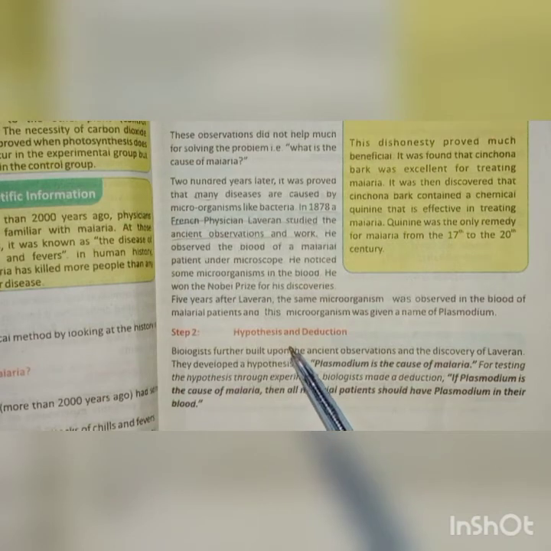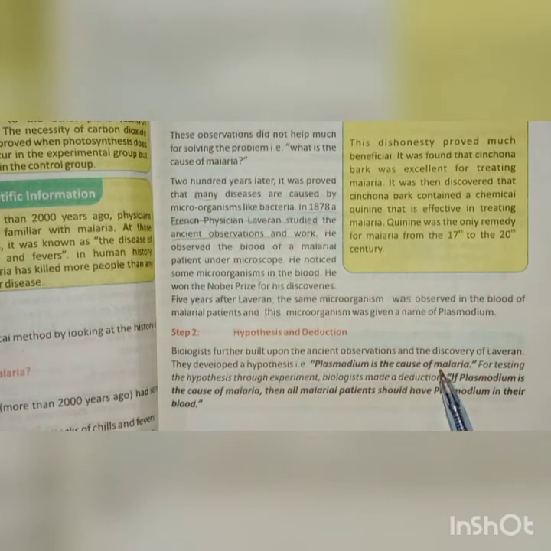So for this biological problem, the hypothesis was that Plasmodium is the cause of malaria. The causing agent of malaria is Plasmodium, the malarial parasite. The deduction was also made. Deduction is the logical consequence of hypothesis. Deduction is derived from the hypothesis statement.